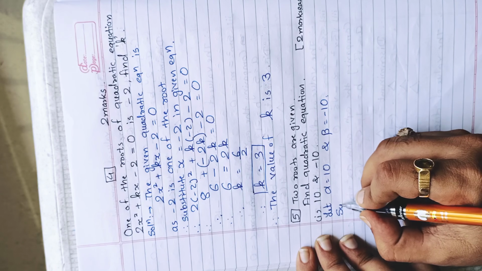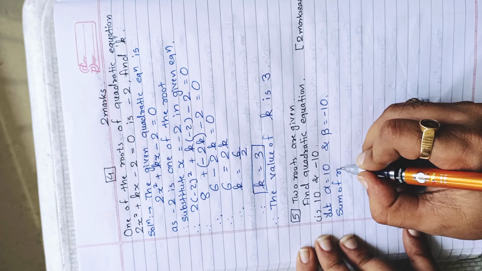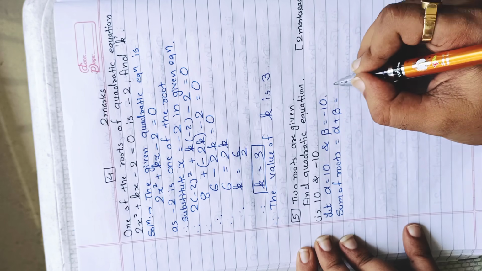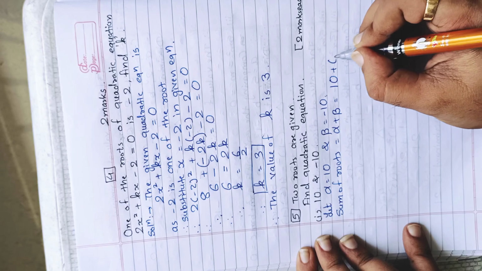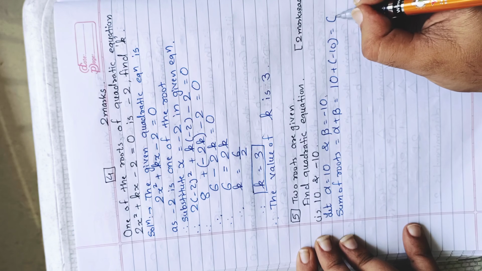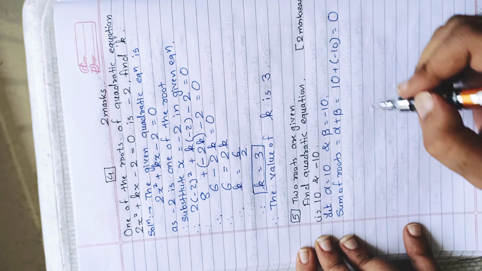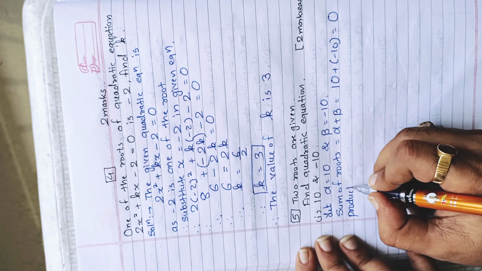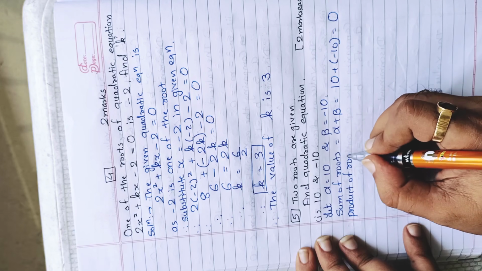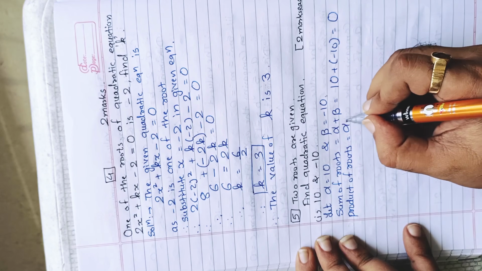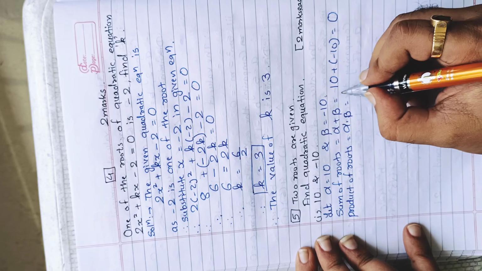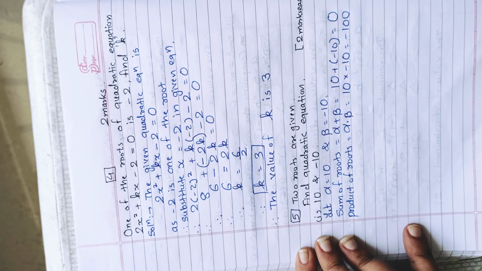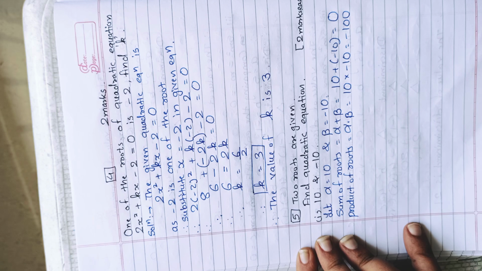Then sum of roots, which is alpha plus beta, 10 plus minus 10, is 0, because plus 10 minus 10 get cancelled. Product of roots equal to alpha into beta. Alpha is 10, beta is minus 10. 10 into minus 10 is minus 100. We got the product of roots.